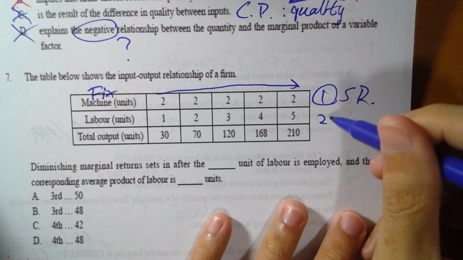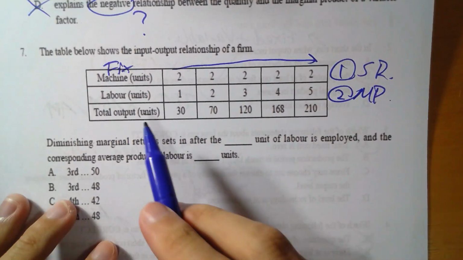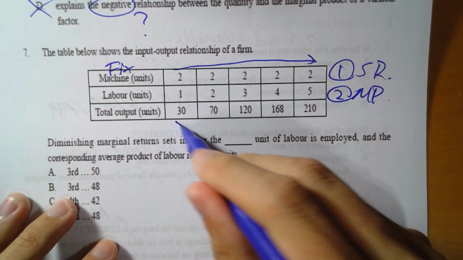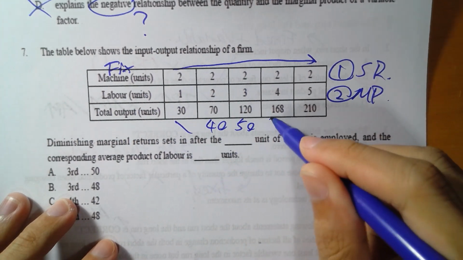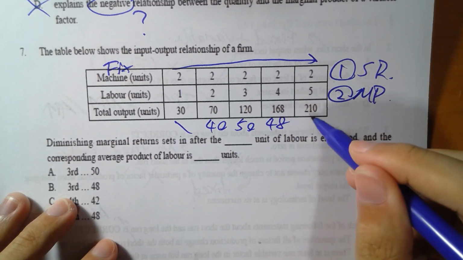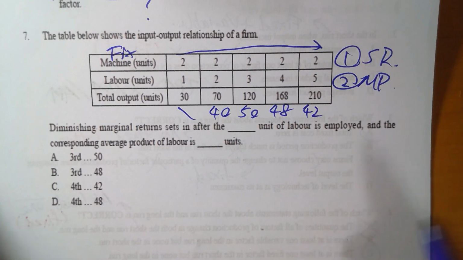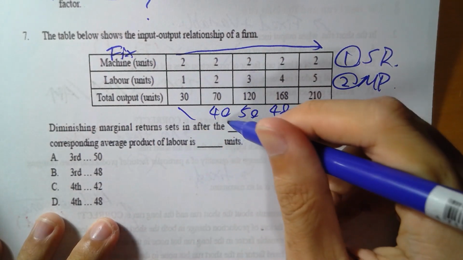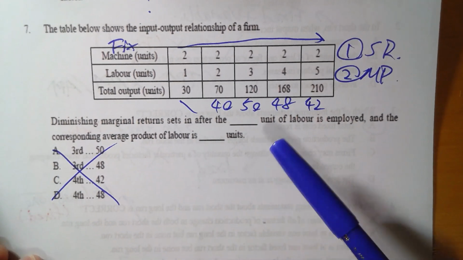Now, second step, we work out the marginal product. Now let's see here, marginal product. Now first one, we don't know. Then 40, 50, 48. And 42. Okay, now here let's forget about the options because I think none of the options fits in.